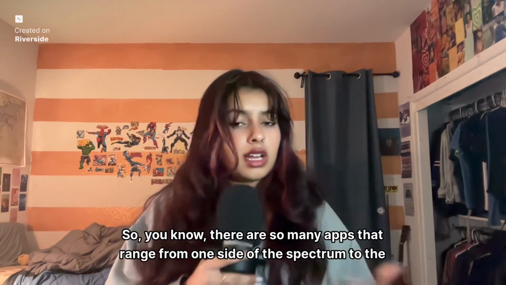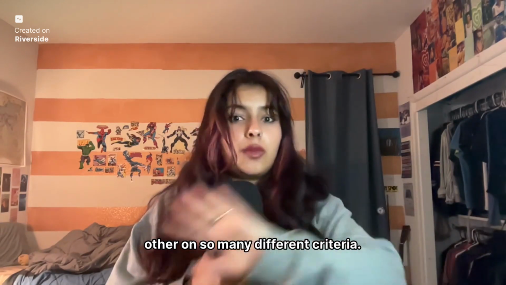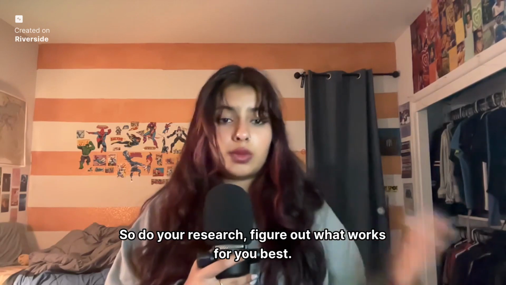So, you know, there are so many apps that range from one side of the spectrum to the other on so many different criteria. So do your research, figure out what works for you best.